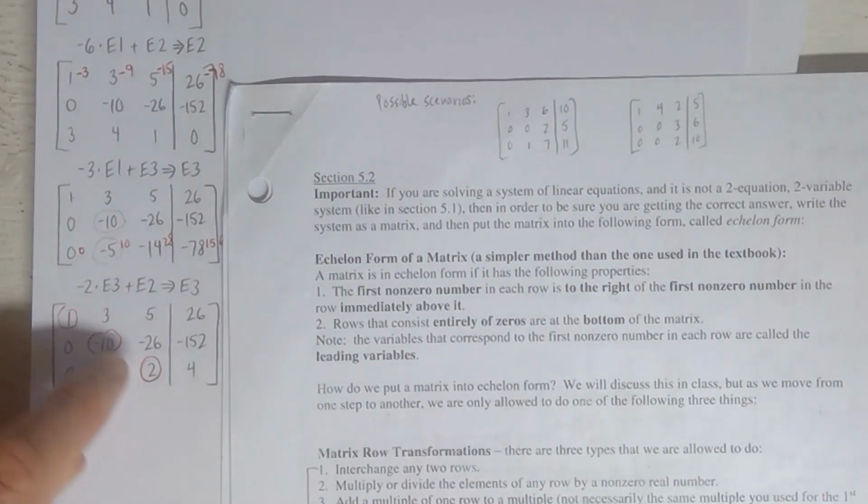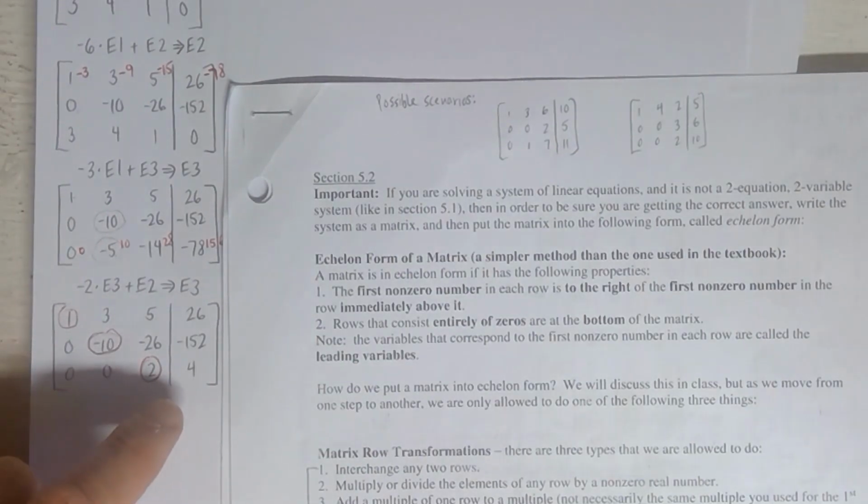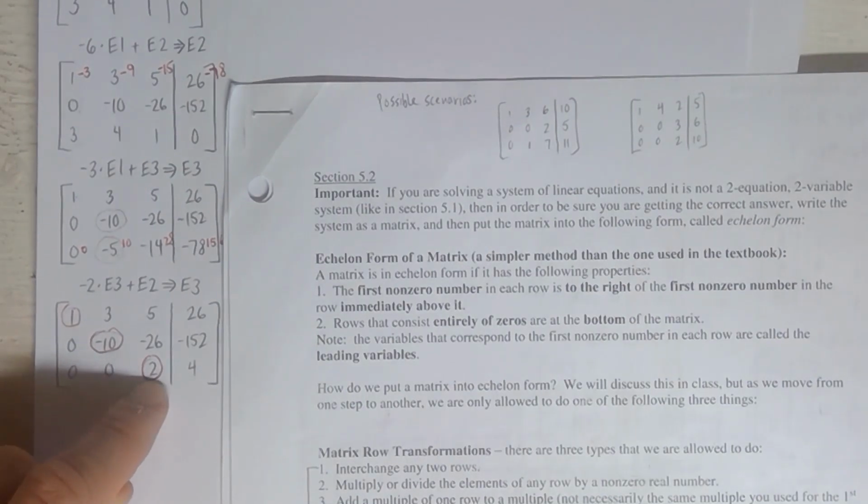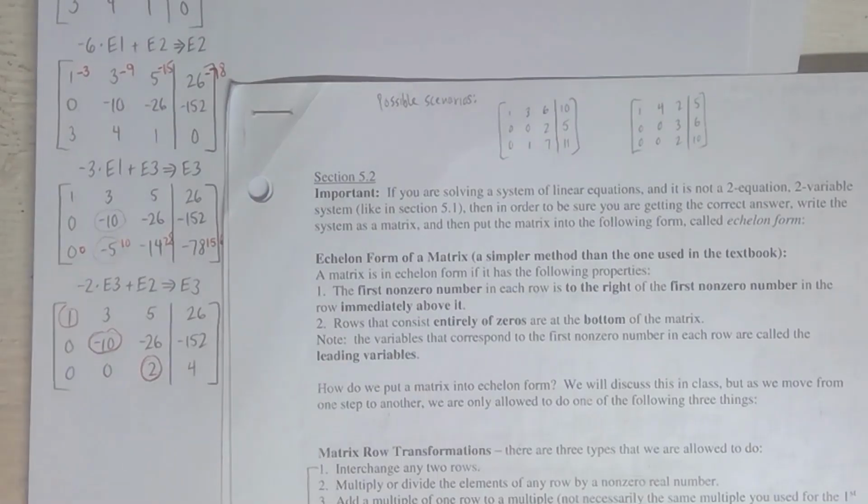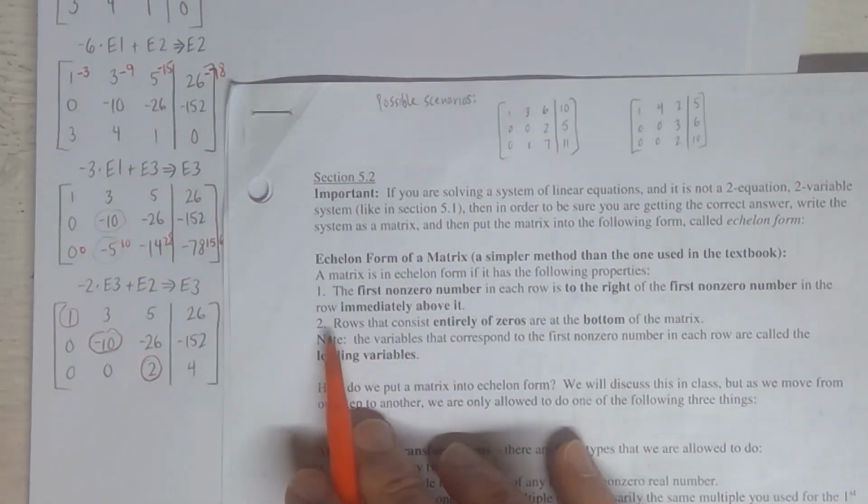It's not always going to be in this diagonal format. Usually it will be. But as long as each leading number is to the right of the leading number right above it, then it's in echelon form, as long as the second thing has also been verified.